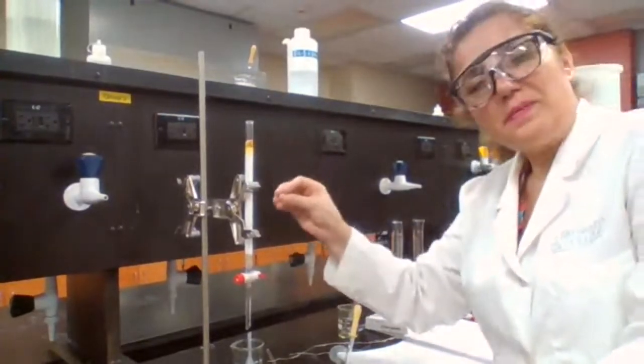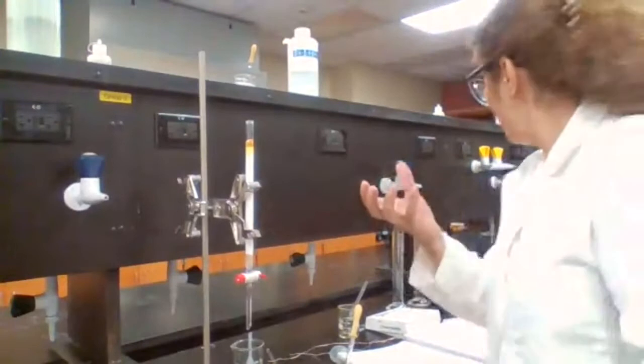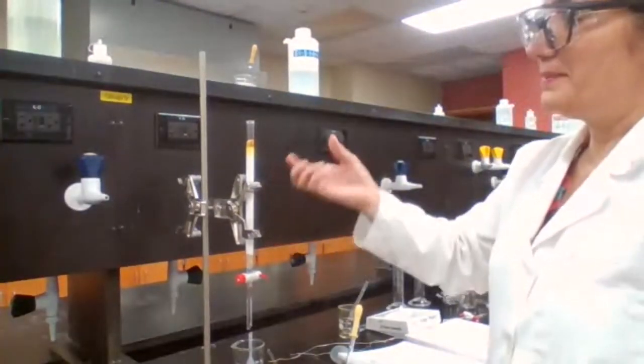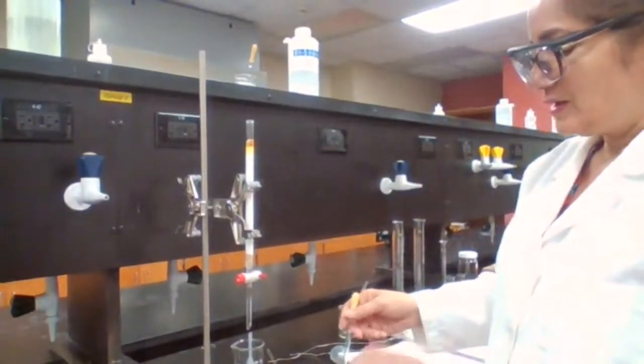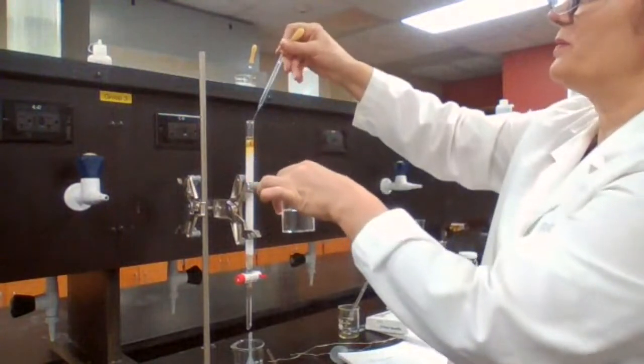The non-polar compound that is here, it's colorless. When it's in the solution, it's colorless. So it's very hard for me to see it in the column. And because it's hard for me to see it, I'm going to have to basically test for it to see when it did reach the bottom.